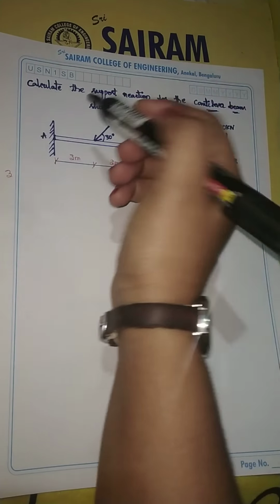You can see one horizontal reaction, one vertical reaction, and one moment. So you can see 3 reactions at that support. I'm going to name them: horizontal is HA, vertical is RA or VA. You can take RA or VA, no problem. And the moment is MA.